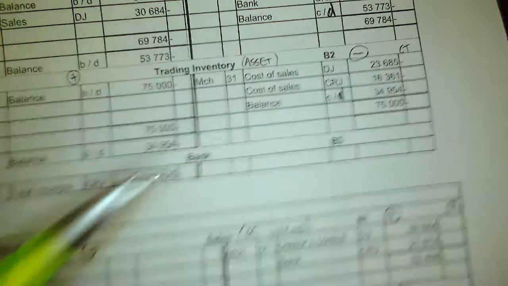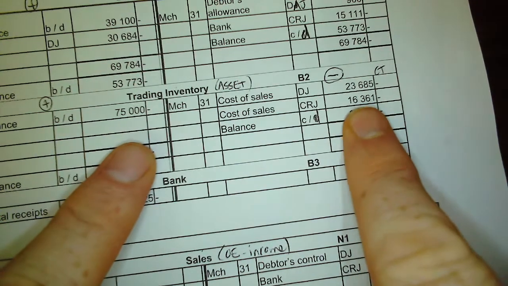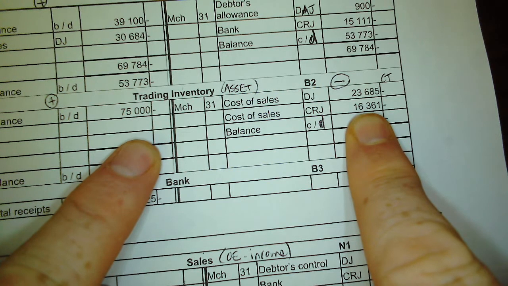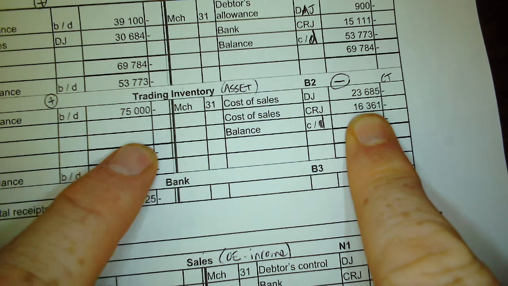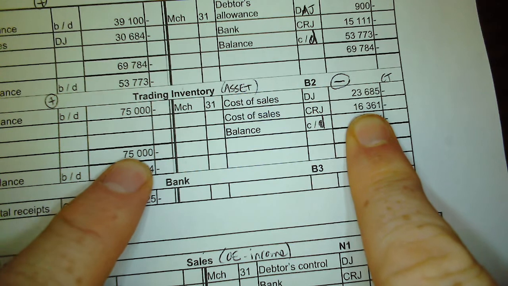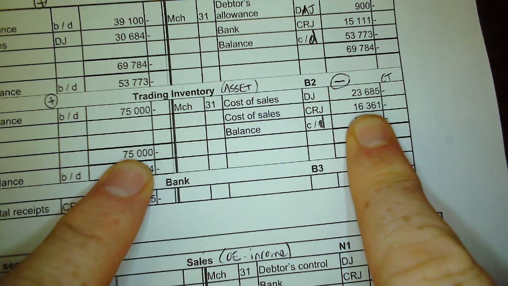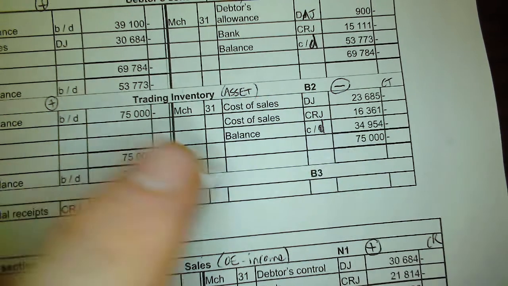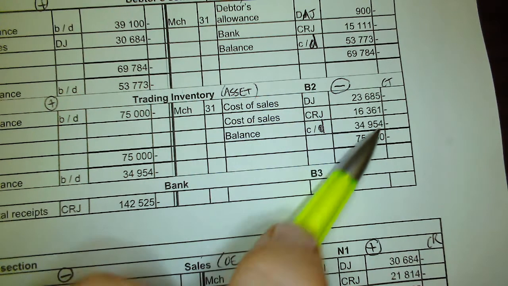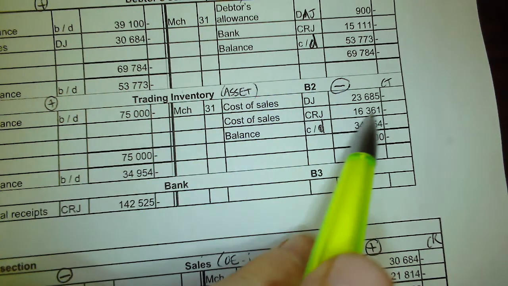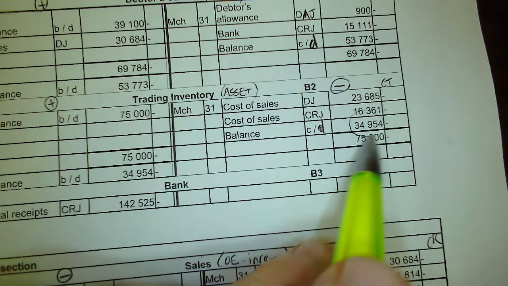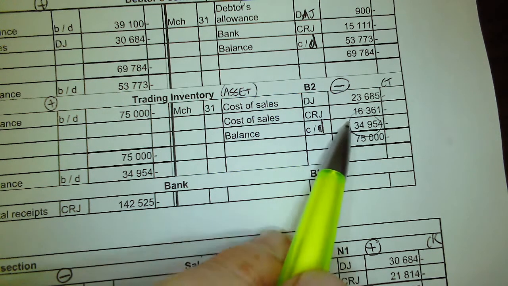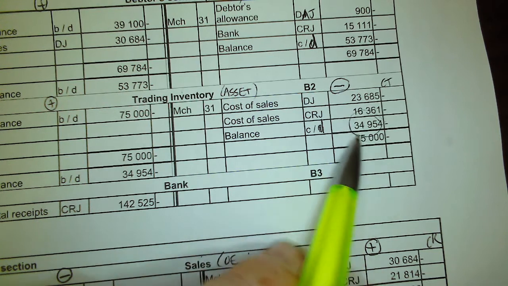Okay, so now which side is the biggest? The debit side is the biggest. Okay, so we leave lines open, and we put the 75,000 at the bottom. Okay, we add, so we put 75,000 on the credit side as well, and therefore this 34,000 is a balancing figure. Okay, so we take the 75,000 minus the 23 minus the 16, and then we are left with 34.